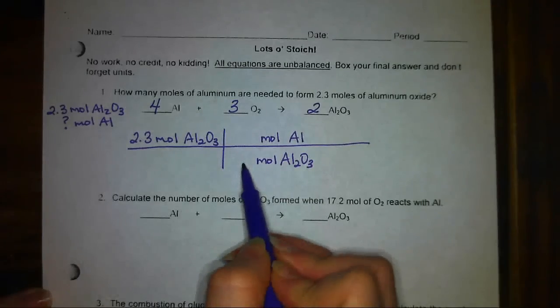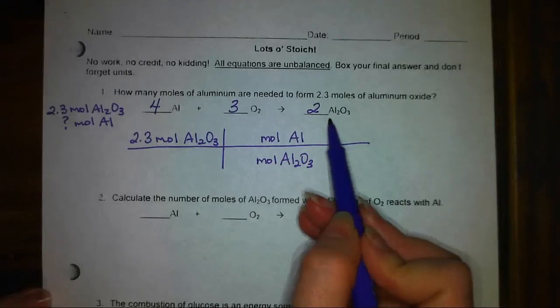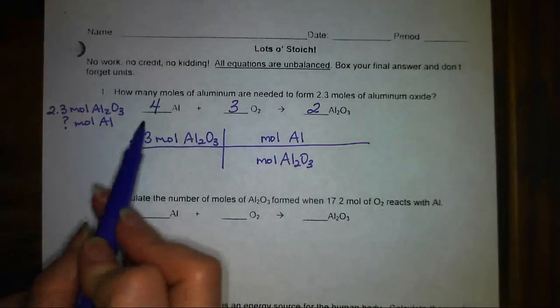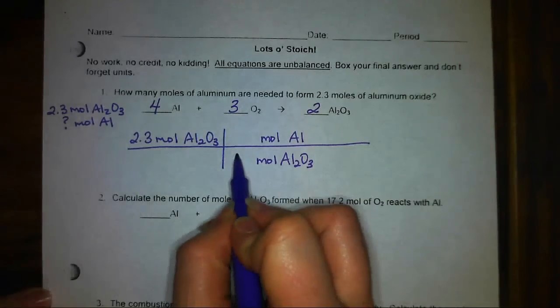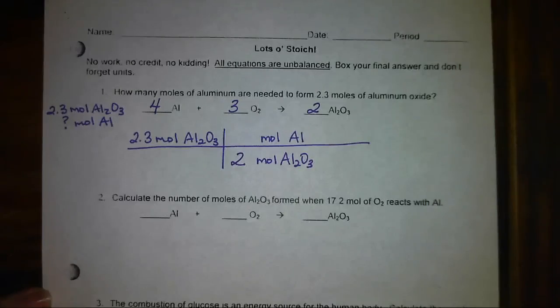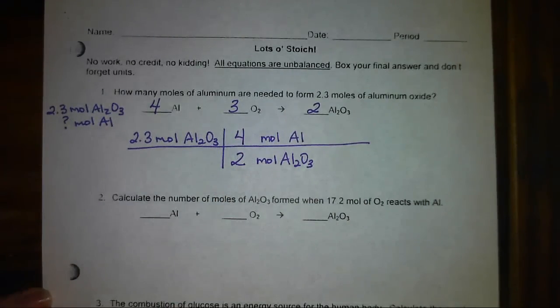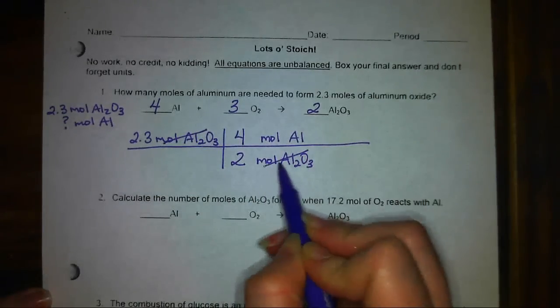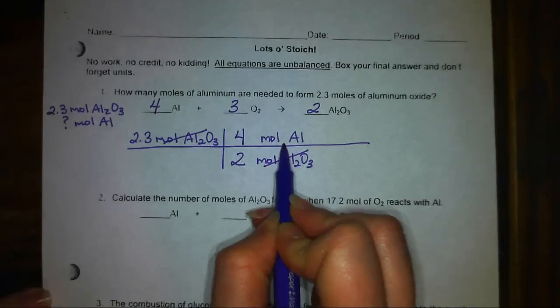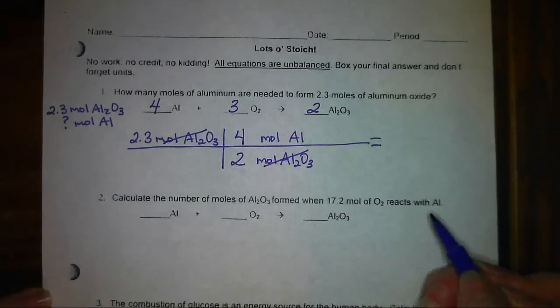The numbers that I'm going to write in here come from my balanced equation. 2 moles of aluminum oxide are produced for every 4 moles of aluminum that you start off with. So I'm going to associate the 2 with moles of aluminum oxide and a 4 with moles of aluminum. So I've canceled out these units. I'm at the units that I'm looking for. I'm done setting up my structure. I can start doing the math.